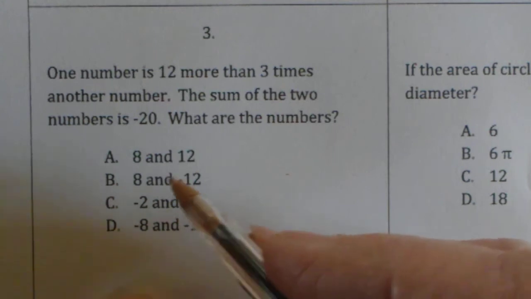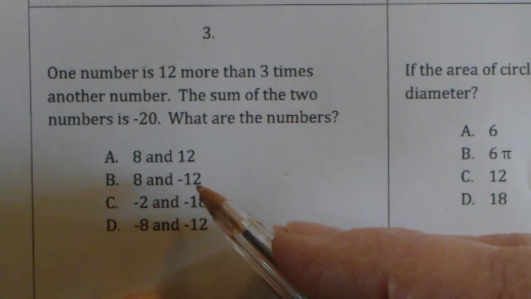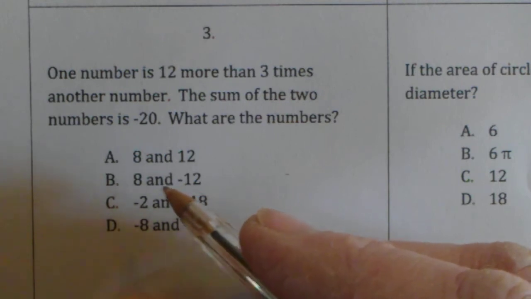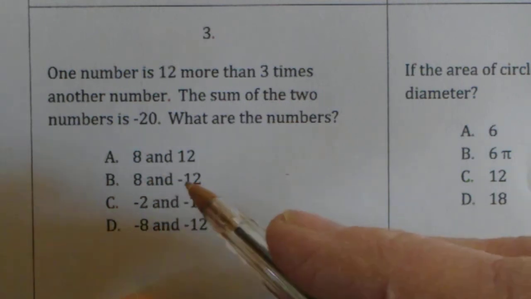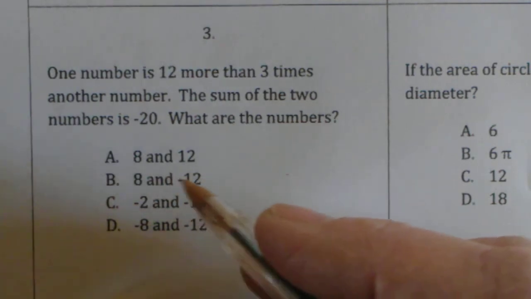Okay. How about 8 and negative 12? Well, this is the small one. If I multiply it by 3, it's just going to become more negative, negative 36. They'll be way apart. That's not going to work. How about if I multiply this? No, then they're going to be way apart again. So we can't use those numbers.